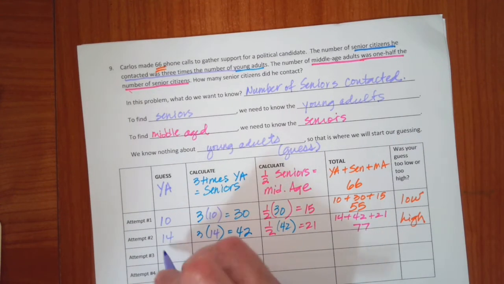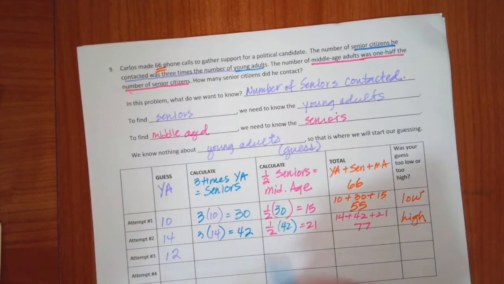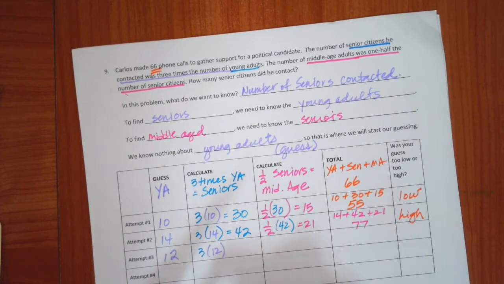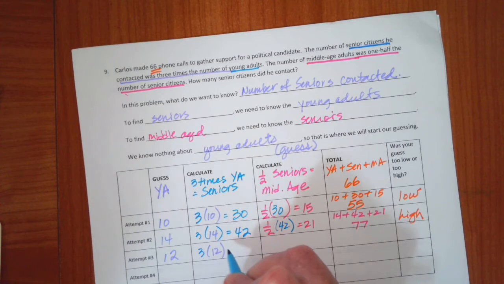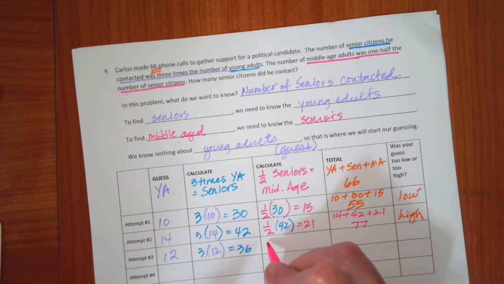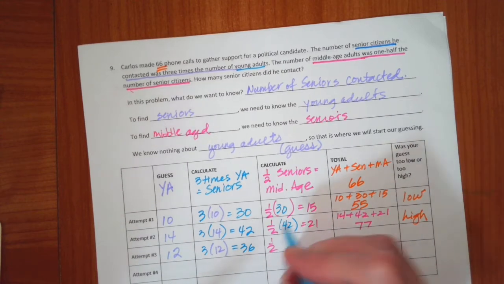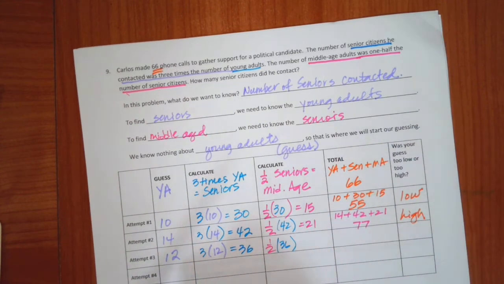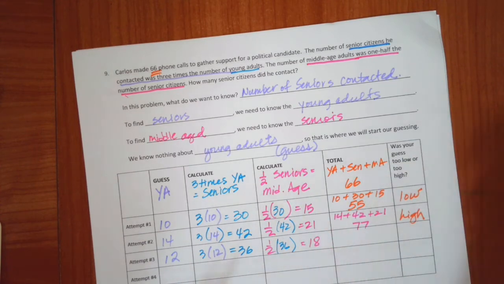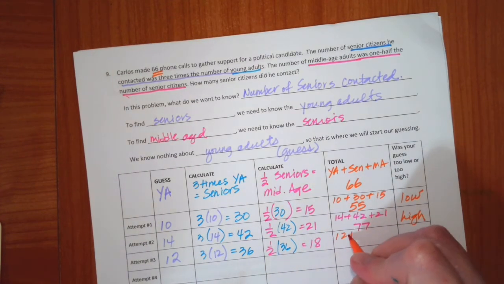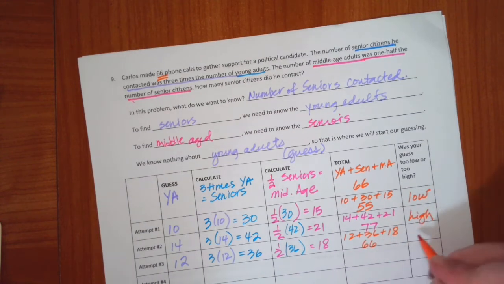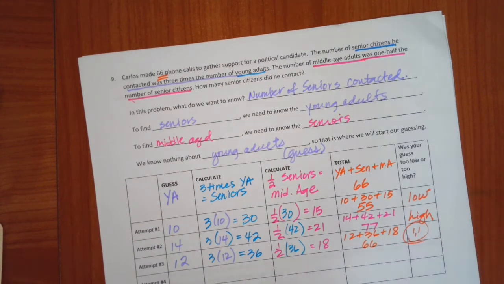So let's go in the middle. Let's do 12. So 3 times 12 is going to be 36. 1/2 of 36 is equal to 18. And if I have 12 plus 36 plus 18, that gives me 66. And I got it just right.